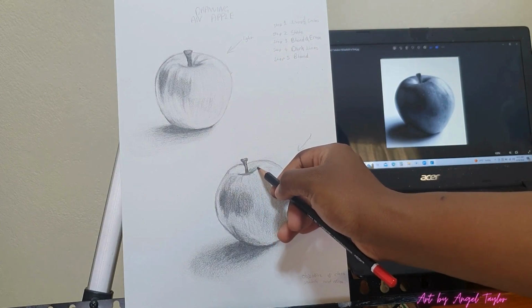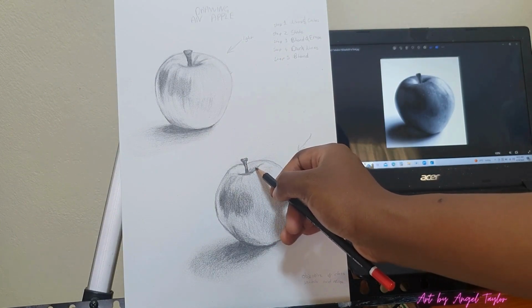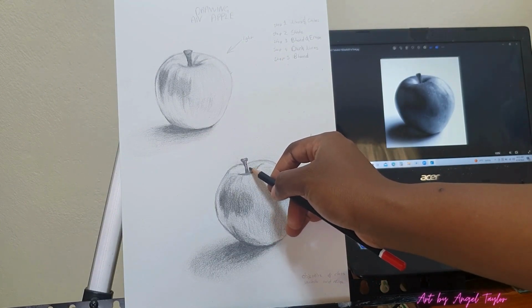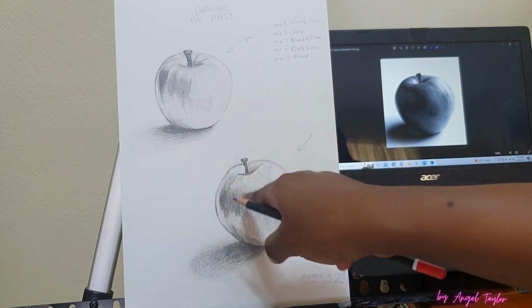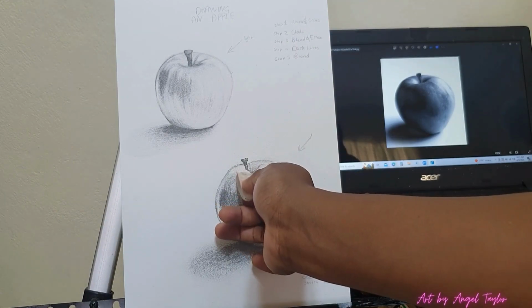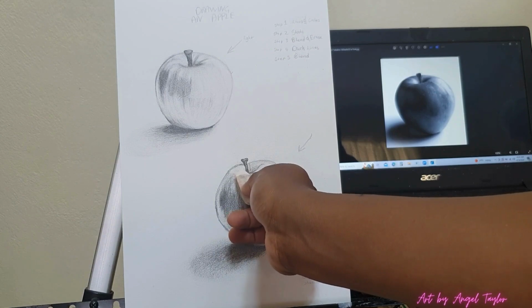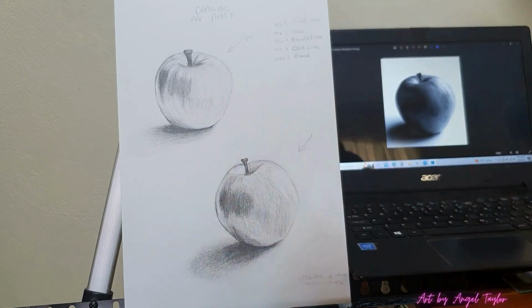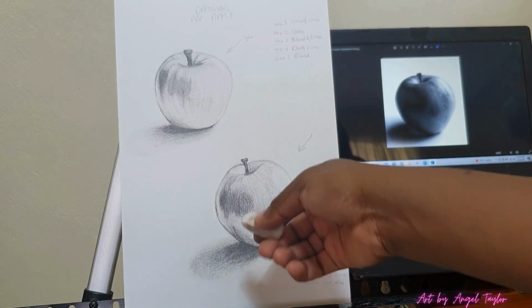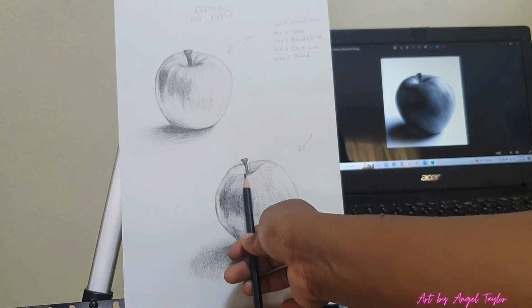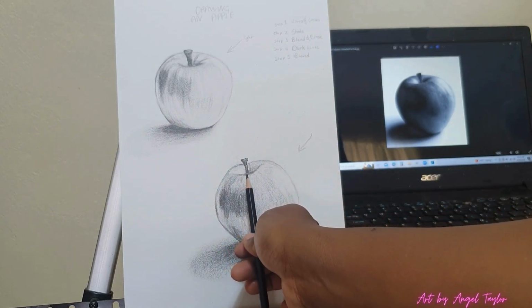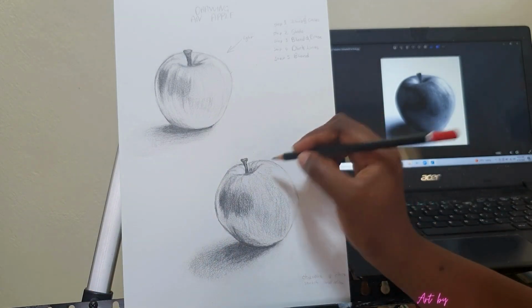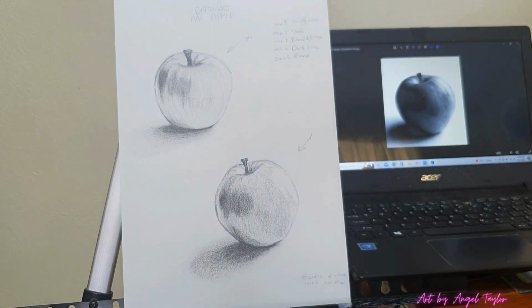And then you shade the bottle, you blend the bottle, you erase to show where the light is, to show the highlights. You add in dark lines, add in details, then you blend, you erase, and you can keep on going like that until you replicate the bottle.